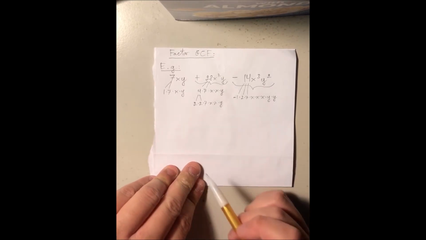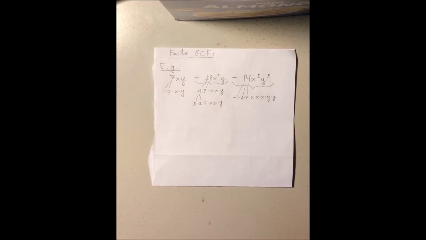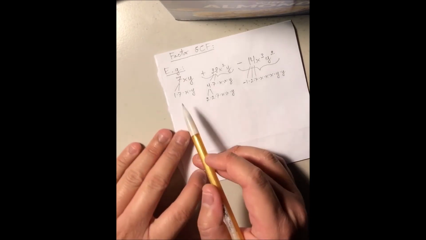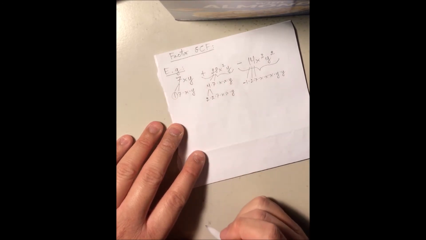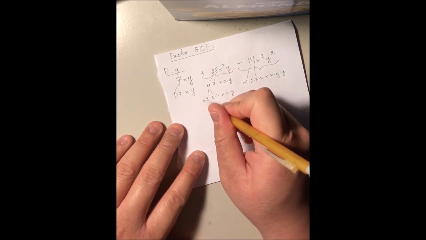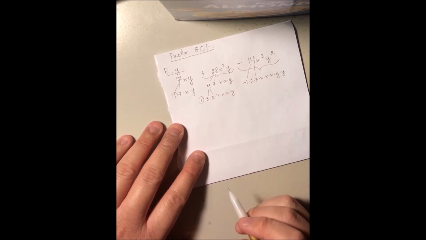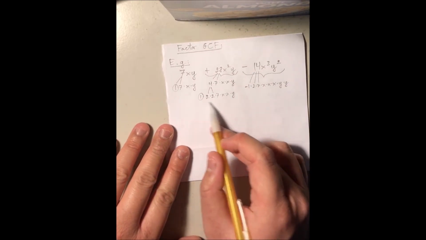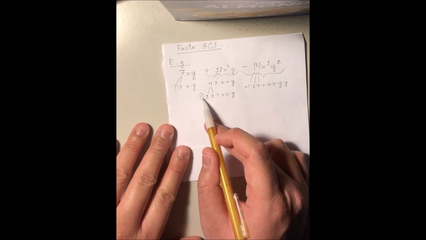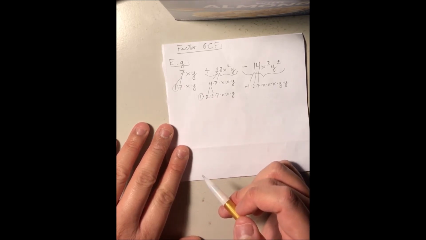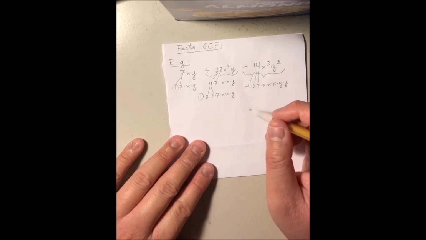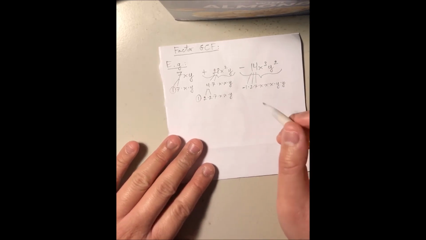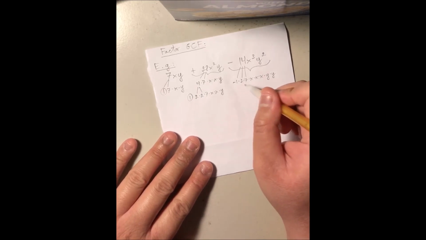We got 3 lists of prime number factors of the first, second, and third terms. Let's collect everything and compare it. Positive 1 we have in here, and of course positive 1 is also in here as well, because we recognize the fact that anything by itself is the same as itself multiplied by positive 1.